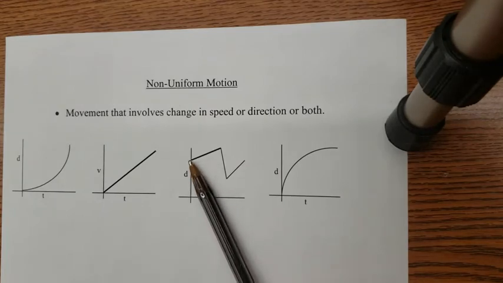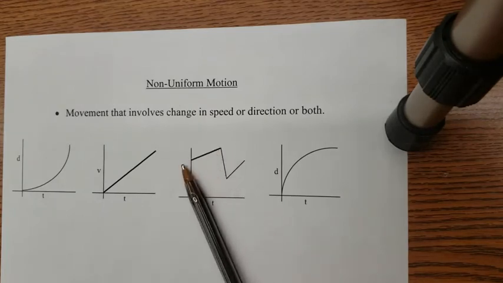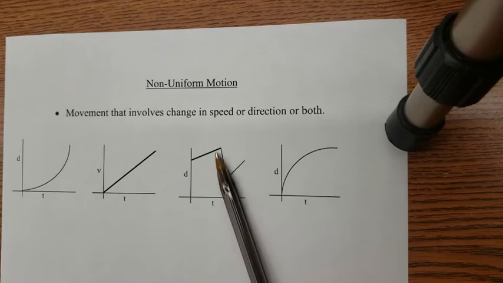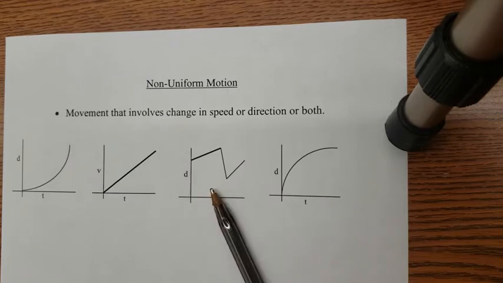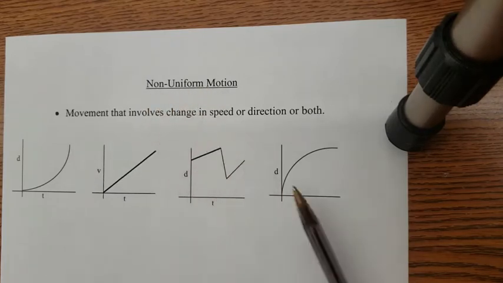Here's a third example. For this little piece, that's uniform motion because it's a straight line. For this little piece, that's uniform motion because it's a straight line. Same thing with this one. However, my speed has changed once, twice, 3 times. So when I look at the whole graph, this is an example of non-uniform motion.